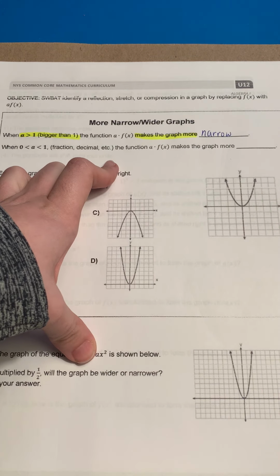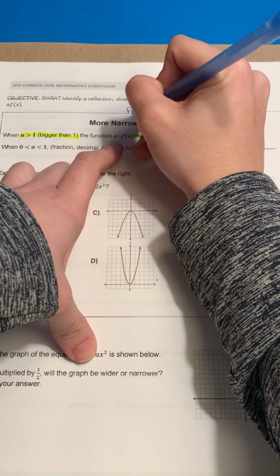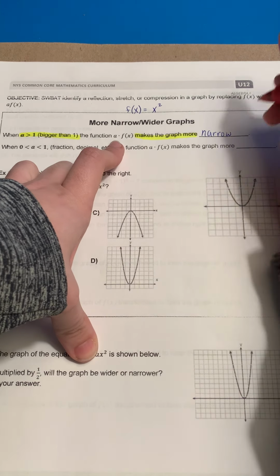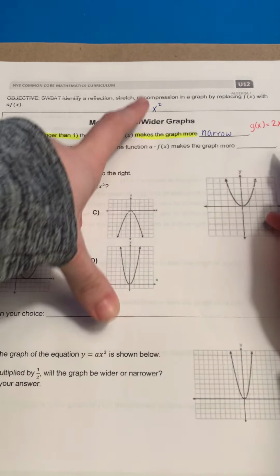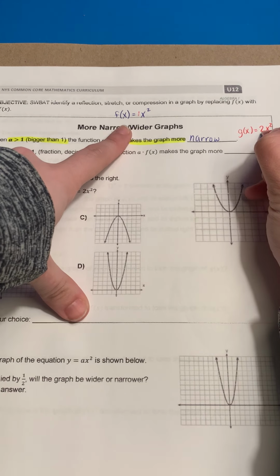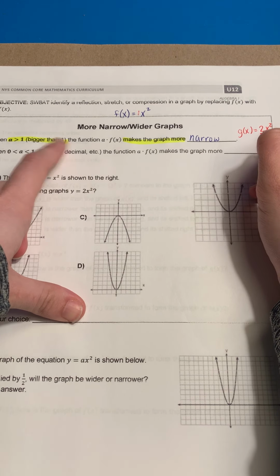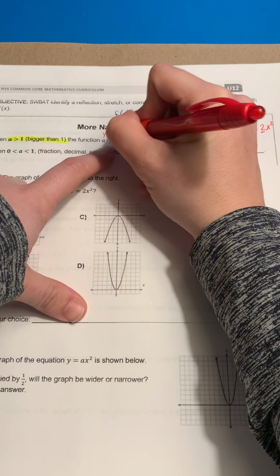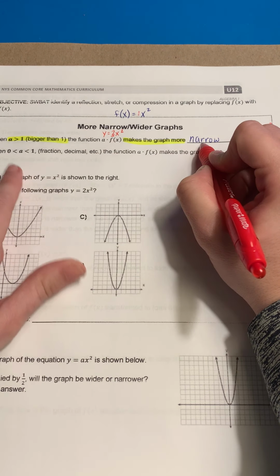So for example, we started out in our do now and our questions on the previous page with f of x equals x squared. Then the first one was g of x. It became 2x squared. So it went from a 1 here to a 2 here. So this 2 is bigger than 1. That's the a value. So right here, this is like saying y equals 2x squared. This 2 is bigger than 1, so the graph becomes more narrow.